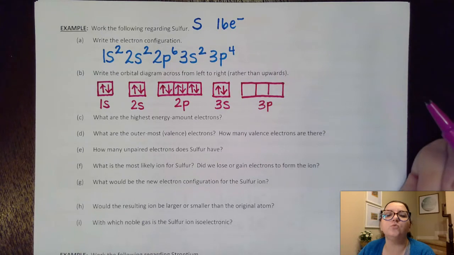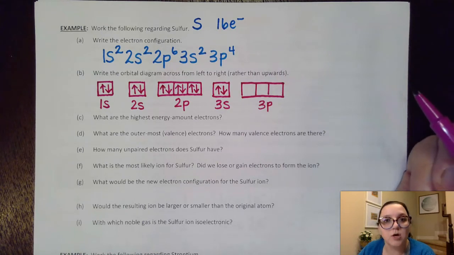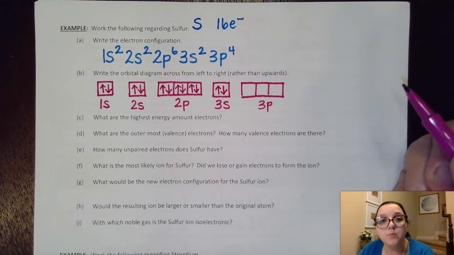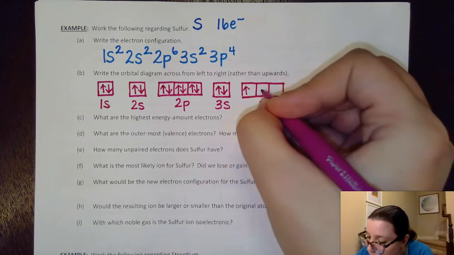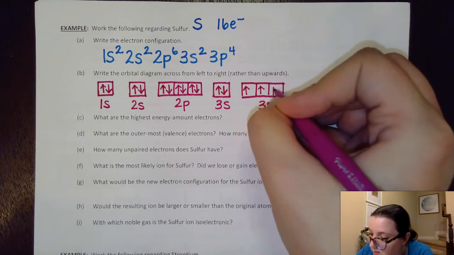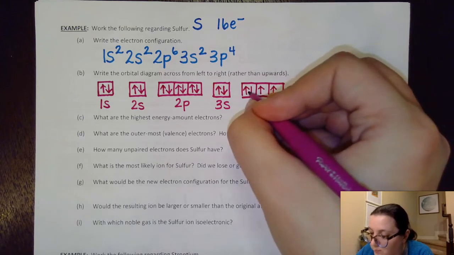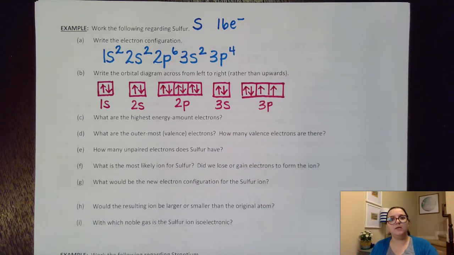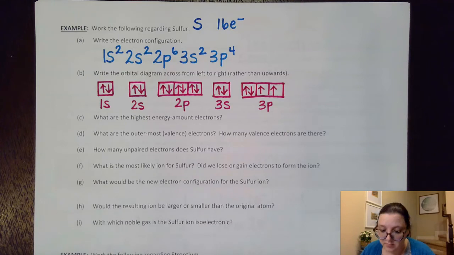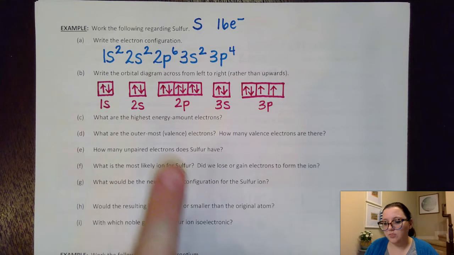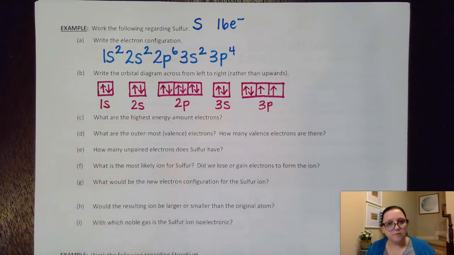Here it makes a really big difference how you draw these. Remember, Hund's rule says that I want to put one into each of these before I double up. That will give this element some properties that we don't see in other elements because we have electrons that are unpaired in there. Now, I'll be honest with you, we draw it like this with the boxes because this simplifies what's really happening here.